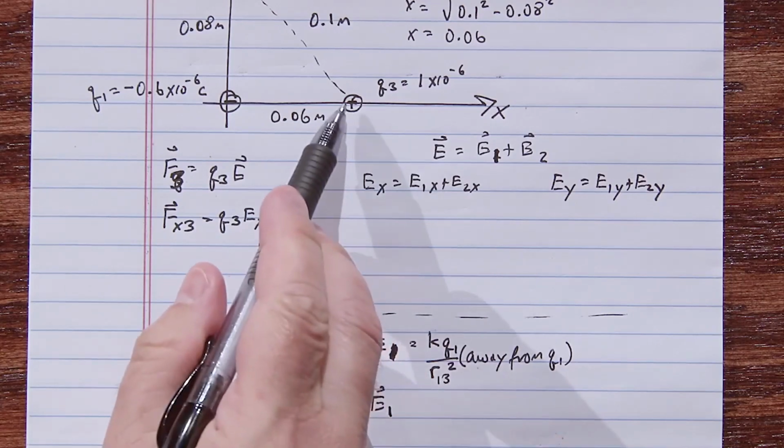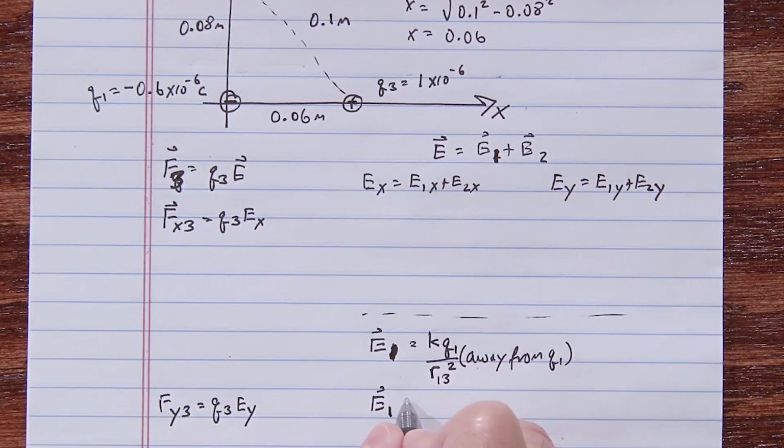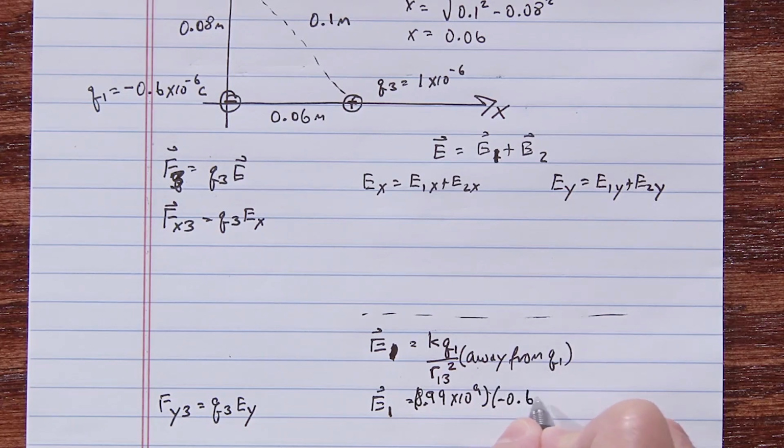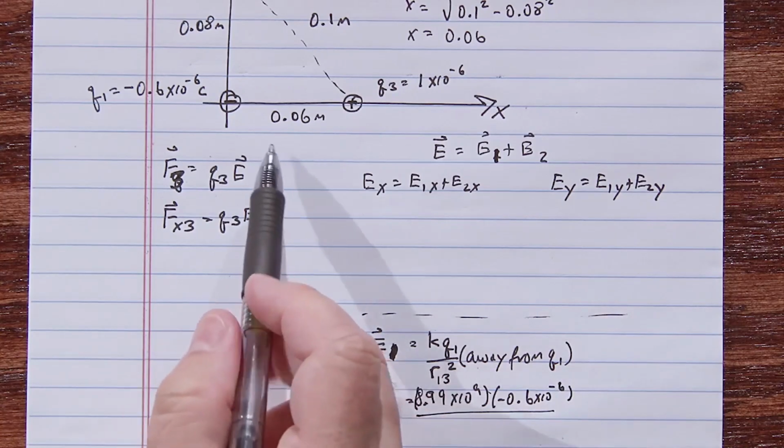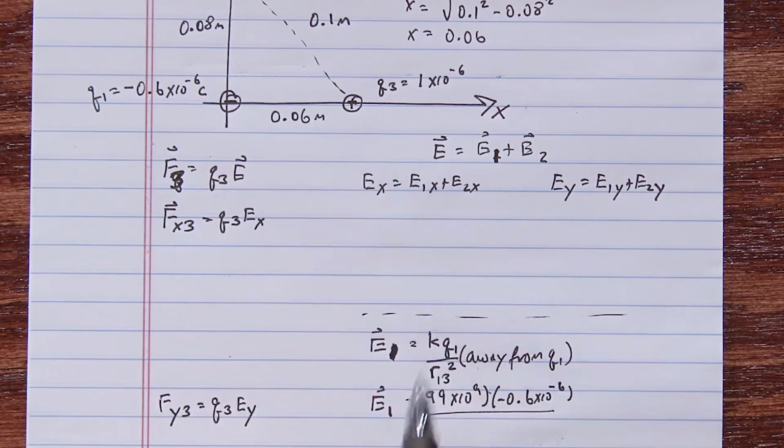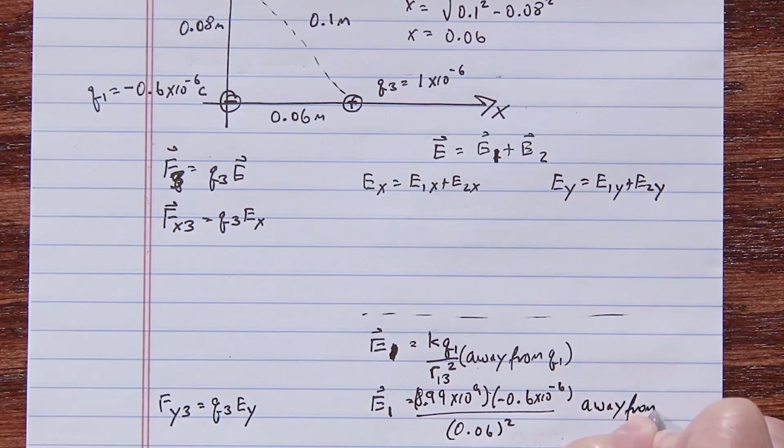So the electric field created by charge 1 at the location of Q3 is equal to 8.99 times 10 to the 9 times Q1, which is negative 0.6 times 10 to the minus 6 coulombs, over the separation between charge 1 and charge 3, which is 0.06 squared, away from Q1. And let's figure out what that is.